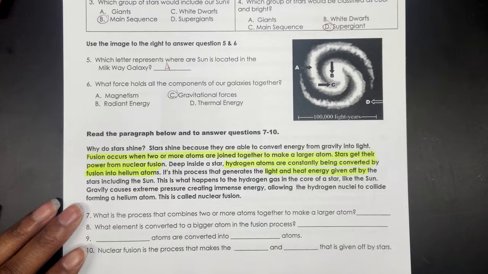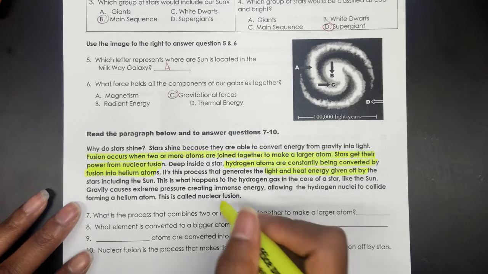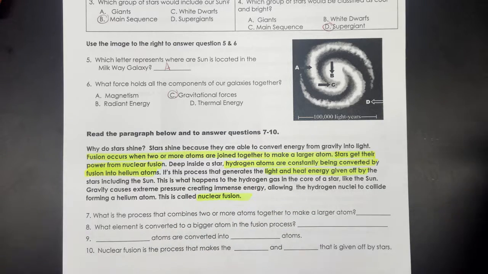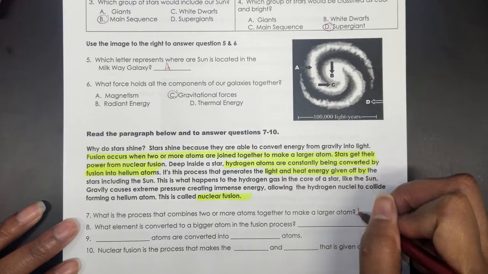This is what happens to the hydrogen gas in the core of a star, like the sun. Gravity causes extreme pressure, creating immense energy, allowing the hydrogen nuclei to collide, forming a helium atom. This is called nuclear fusion. Okay? What is the process that combines 2 or more atoms together to make a larger atom? Nuclear fusion.